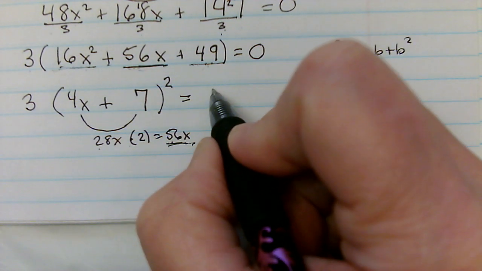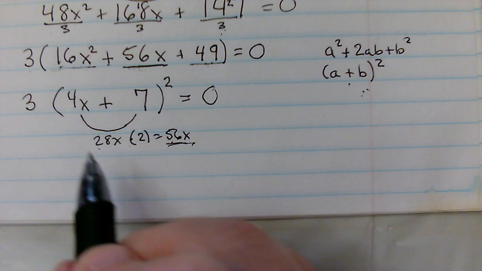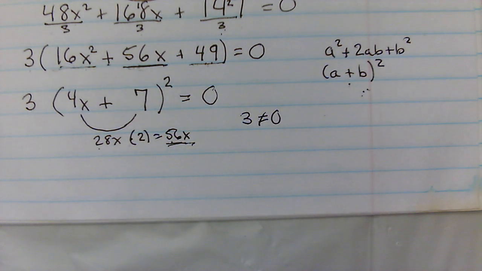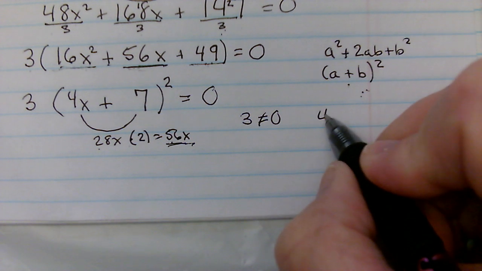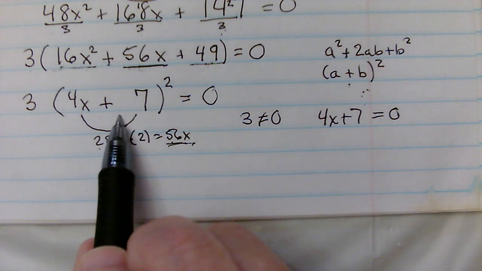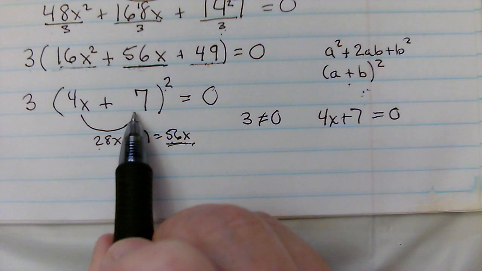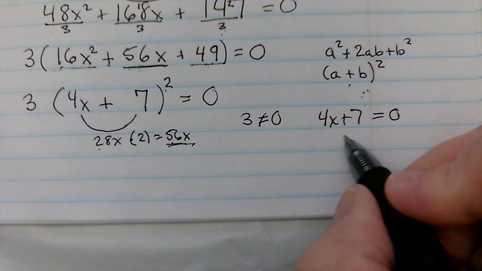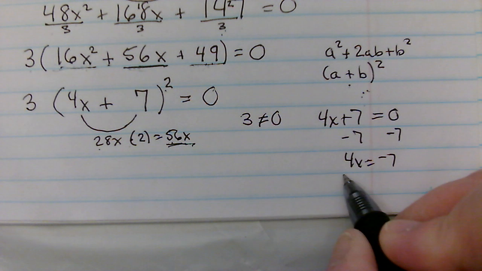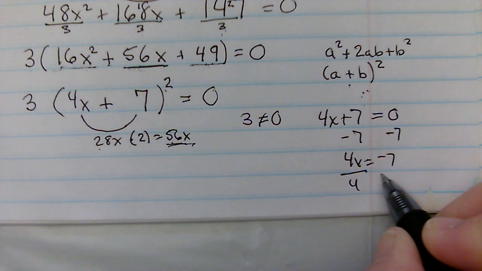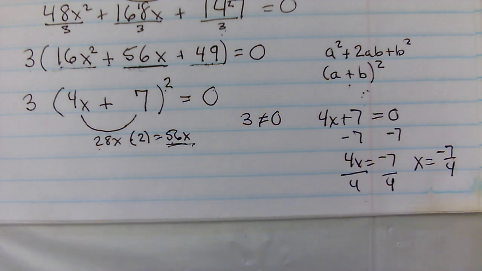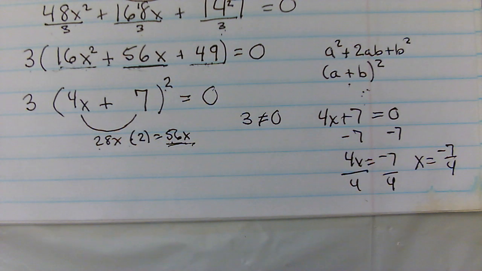Now here once again, if we were solving this, 3 can never equal 0, so that doesn't give us any solutions. And 4x plus 7 can equal 0. You don't have to do it twice because it's the same answer whether you do it once or twice. So we would subtract 7 to get 4x equals negative 7, and then divide by 4 to get x equals negative 7/4 would be the only solution for that quadratic equation.